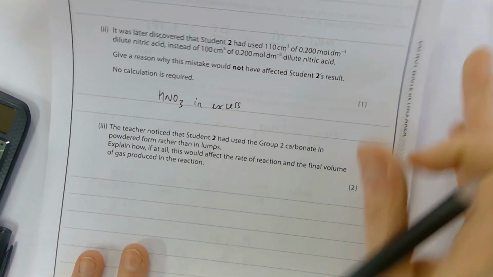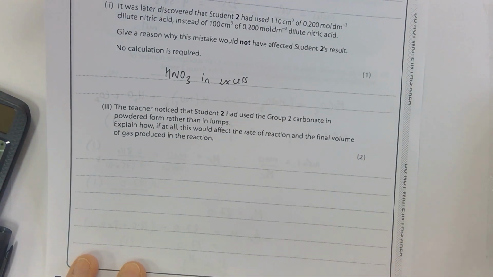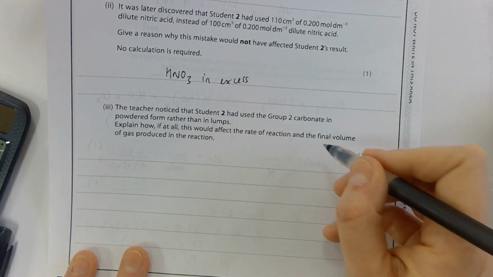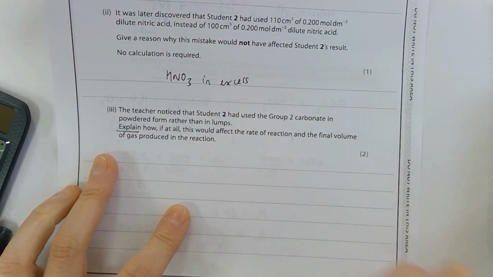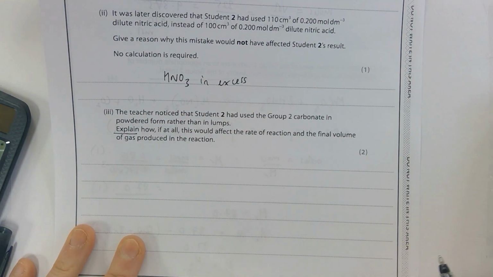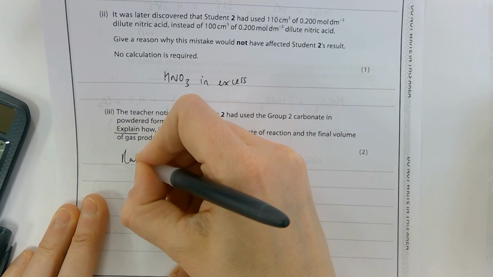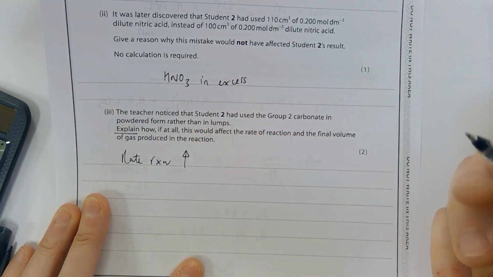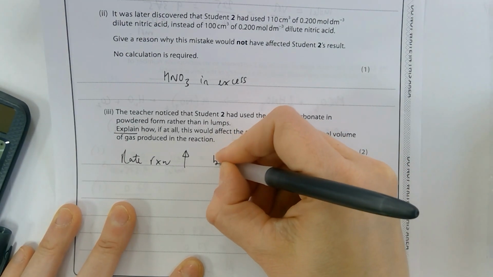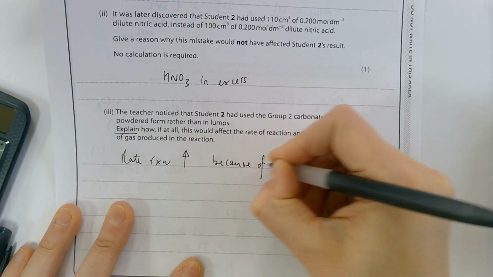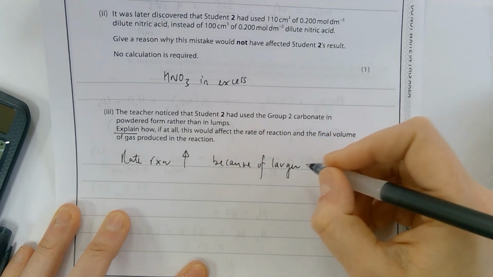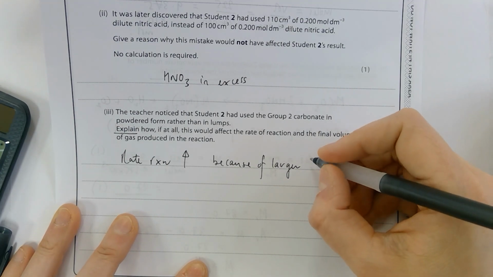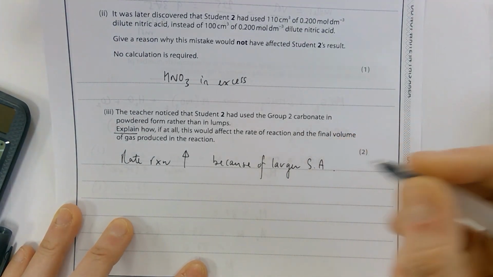The teacher noticed that student 2 had used the group 2 carbonate in powdered form rather than lumps. Explain how this would affect the rate and the final volume of gas. So we need to put in 2 things. And explain means we're not just stating whether it would increase, decrease or not affect. So for rate of reaction, powder has a larger surface area, so the rate of reaction would increase. Okay, so rate of reaction increases because of larger surface area, and that means more frequent collisions between the acid and the particles in the metal carbonate. So that's going to be 1 mark.